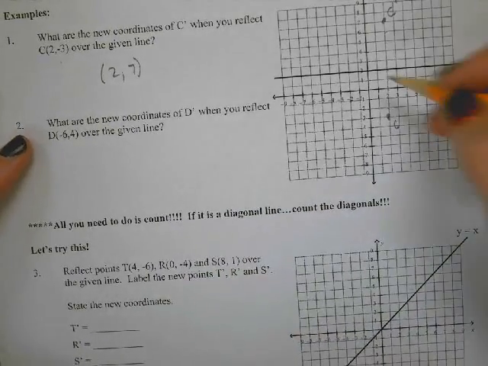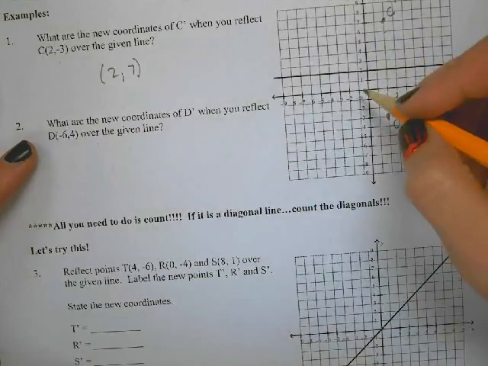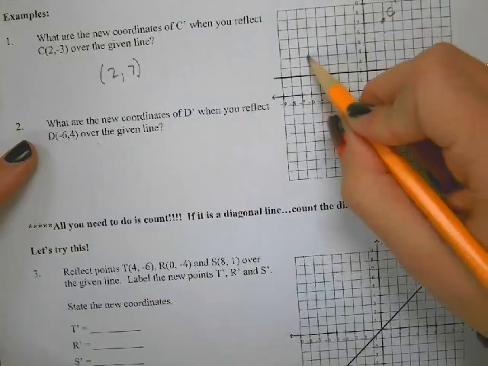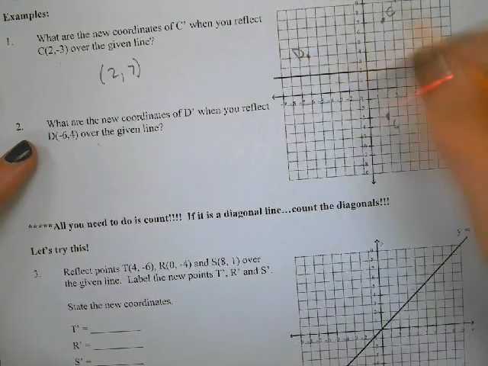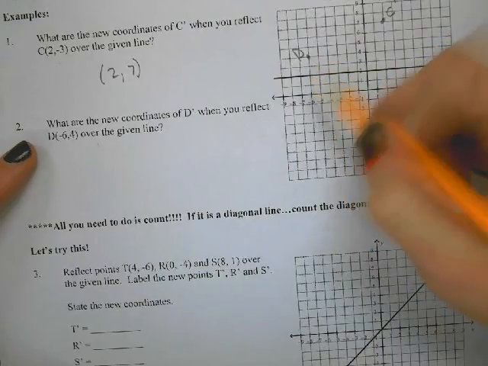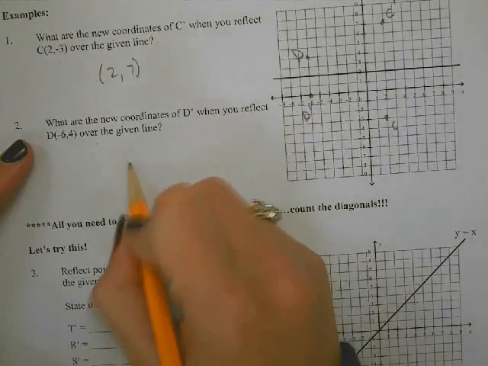So D is at -6, 4. So -6, +4. That's D. And that's 1, 2 away from the line. So 1, 2 away in the other direction. Make sure you label it prime. That leaves you at -6, 0.